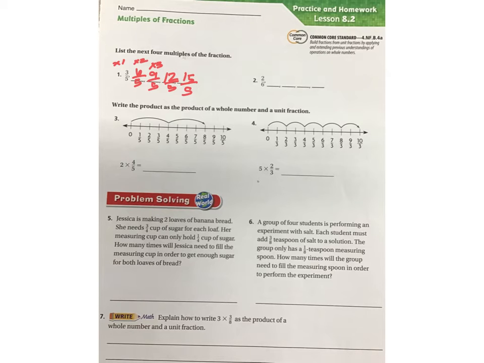Okay, let's look at number 4. The directions say, let's underline the important parts of the direction. Write the product as the product of a whole number and a unit fraction. So we're going to have 2 steps. Okay, all right, here we go.